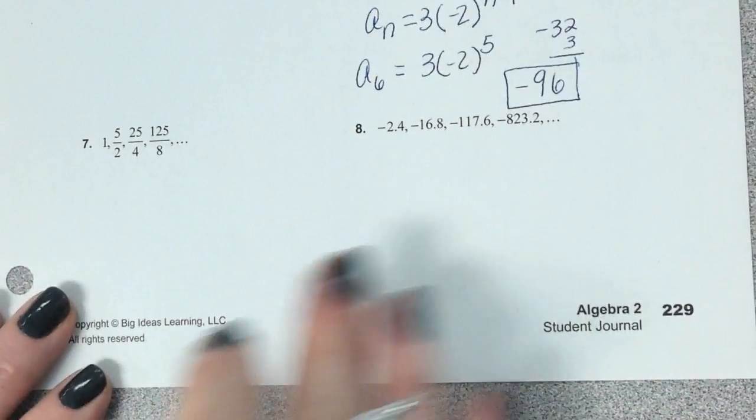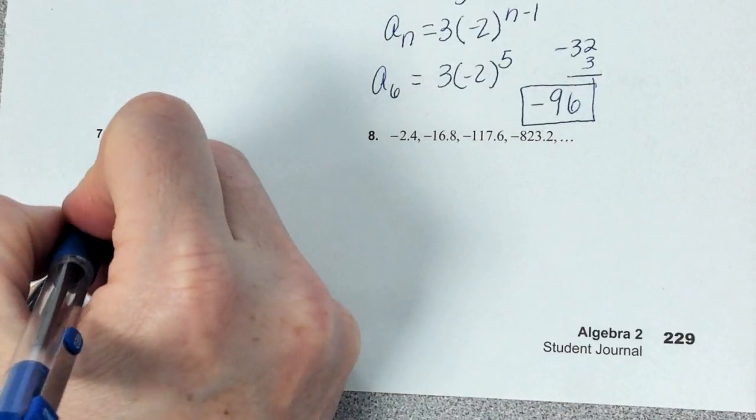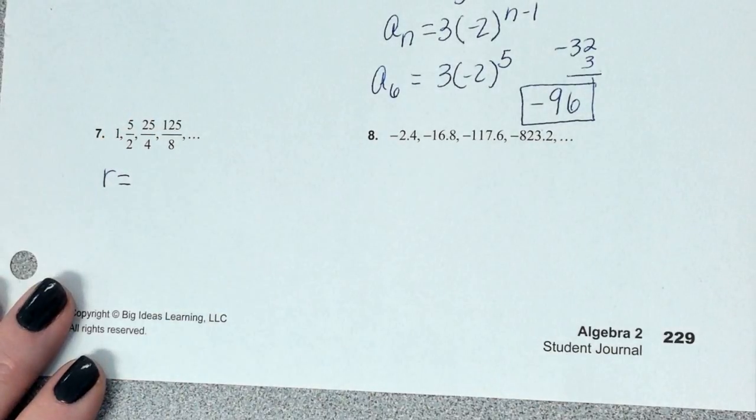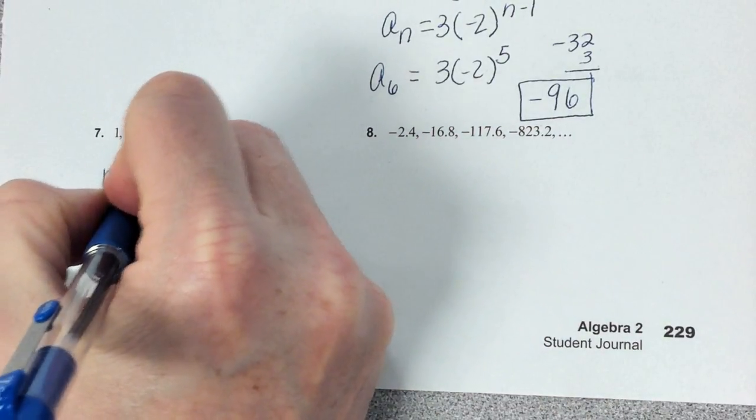Works the same way with fractions. Let's look at this one. What's the R value going to be here? Dan, what's the R value? All right, so R is 5 halves.